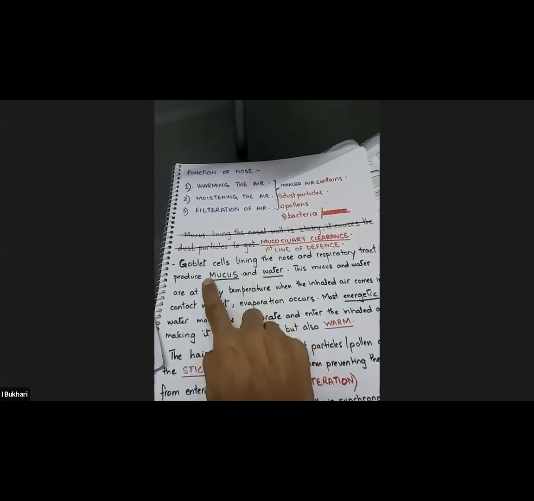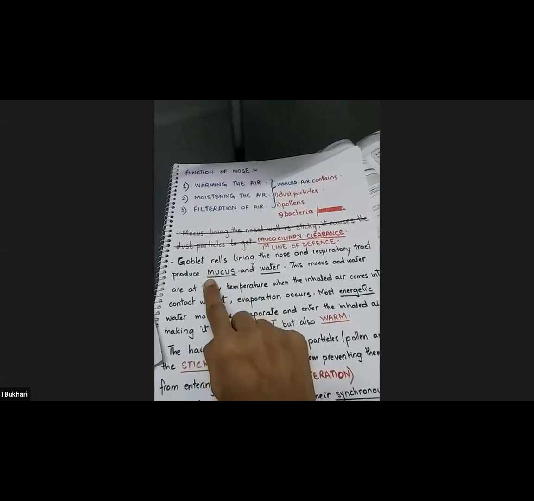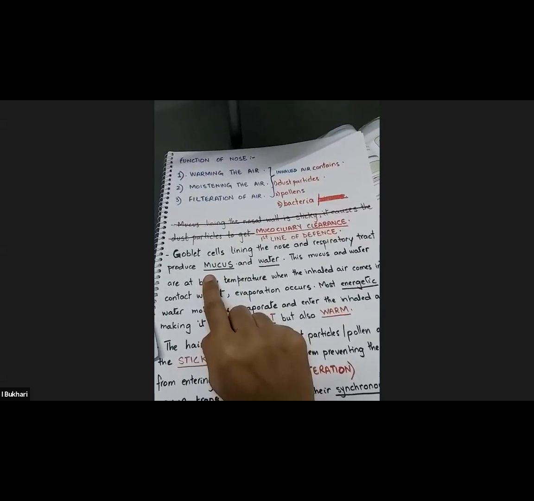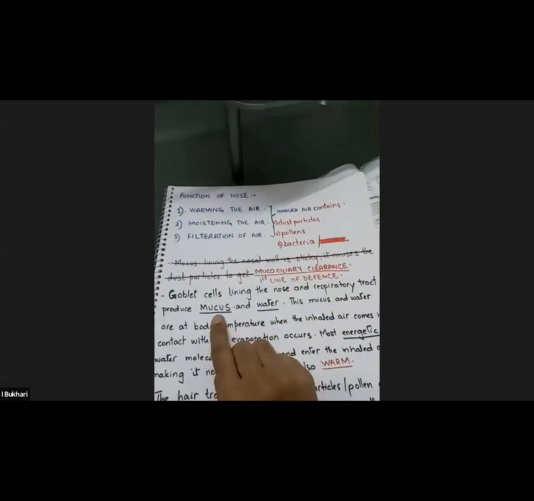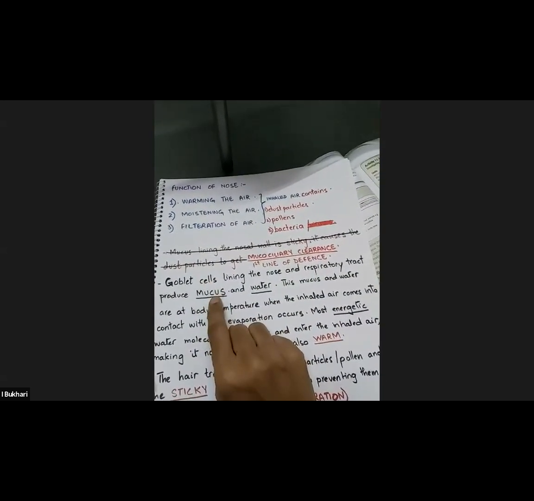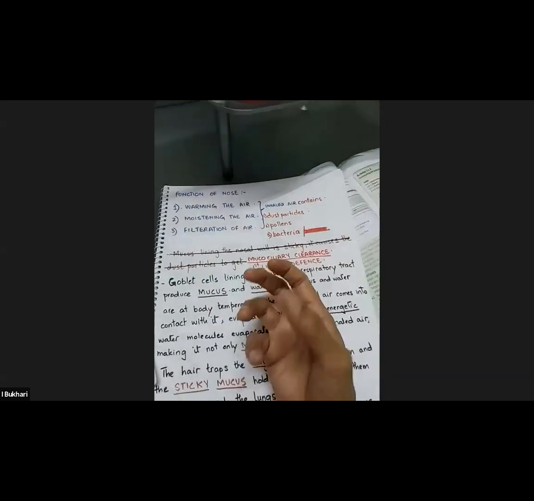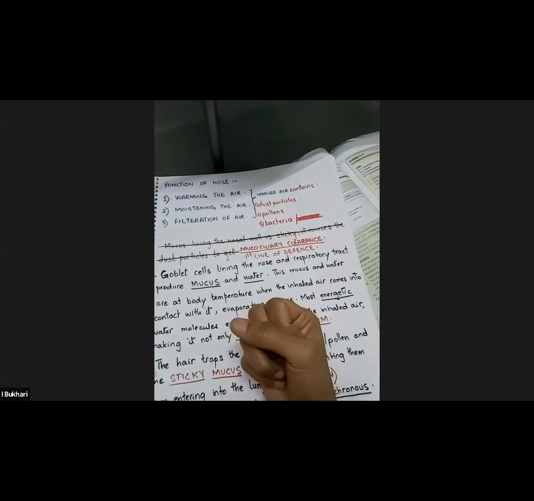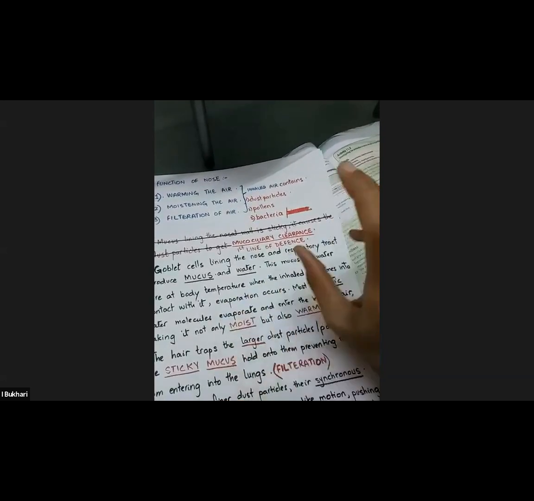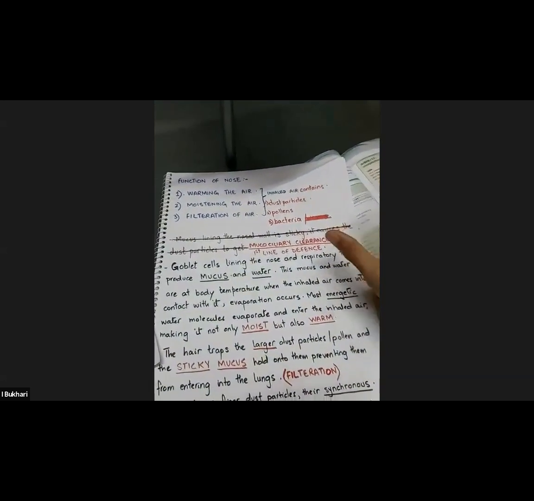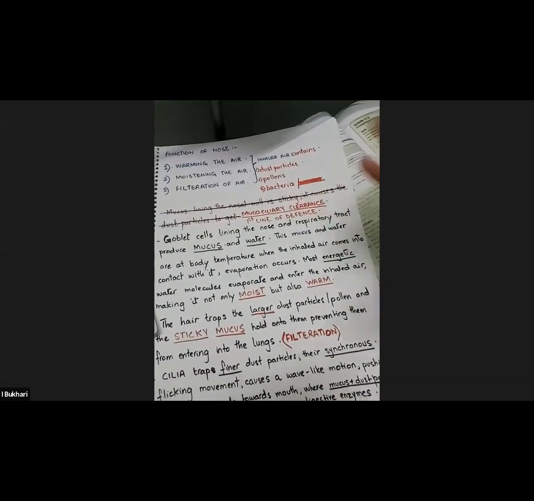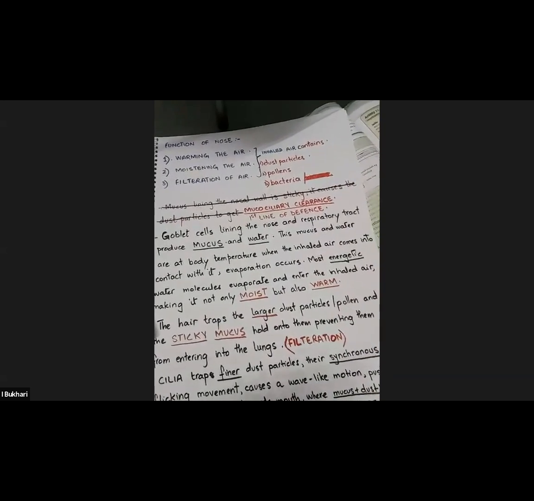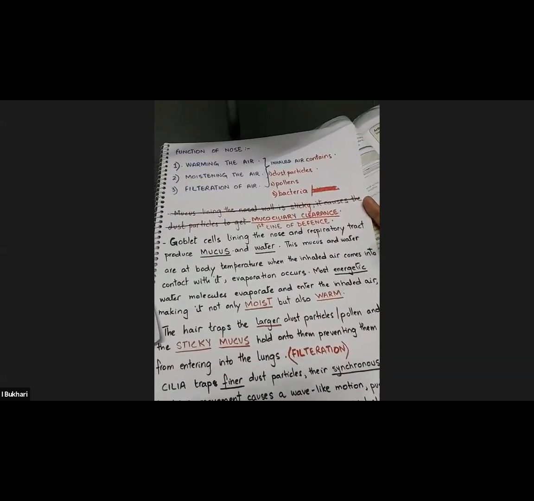Mucus is that sticky, slimy substance that is released from your nose, especially if you have flu. So that thing is called mucus, and it's slimy and it's sticky. The reason why it is sticky and slimy is because it wants to trap the dust particles, especially the bigger dust particles. They get stuck. And then this mucus does not allow those particles to reach the lungs, right? Because it holds onto those dust particles, okay?